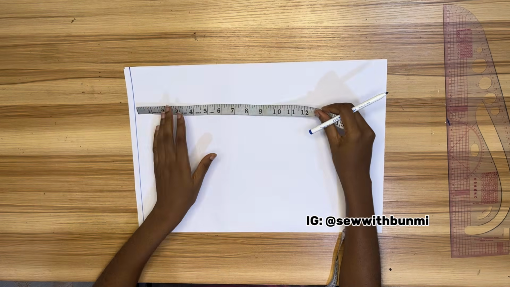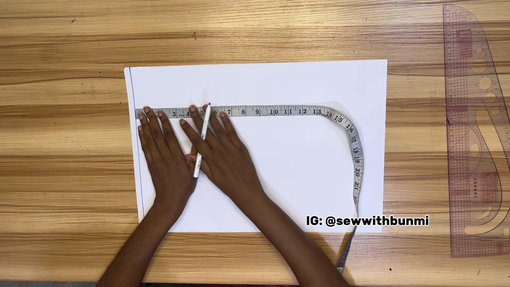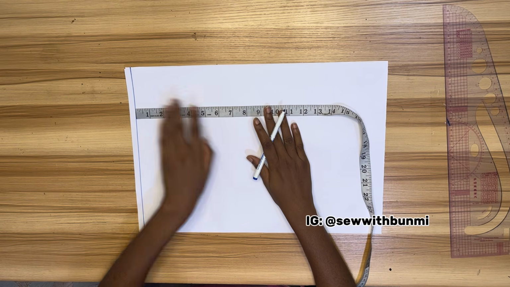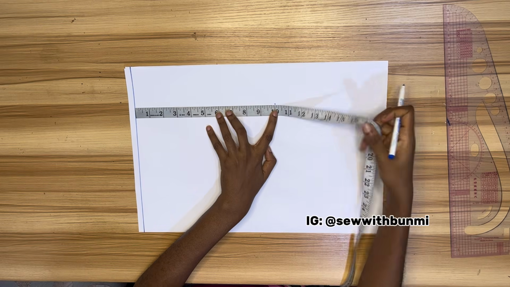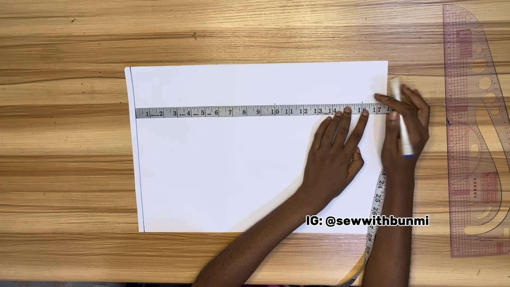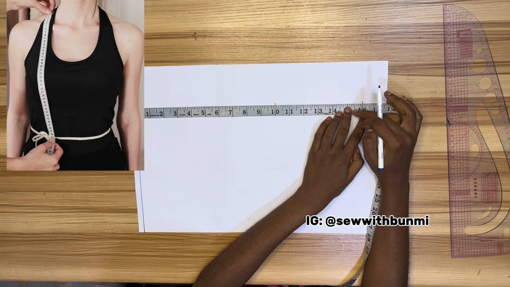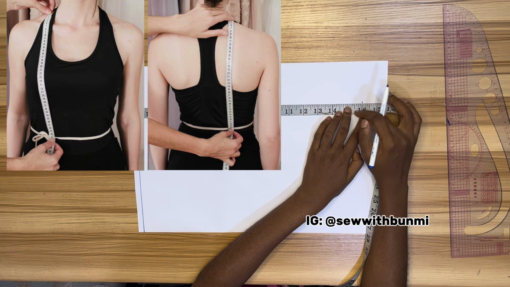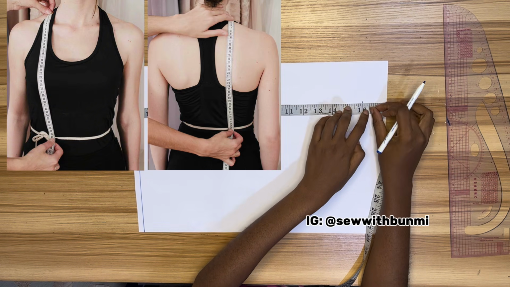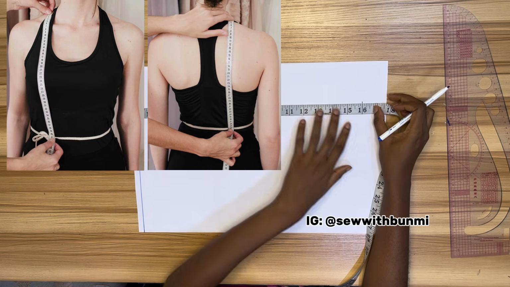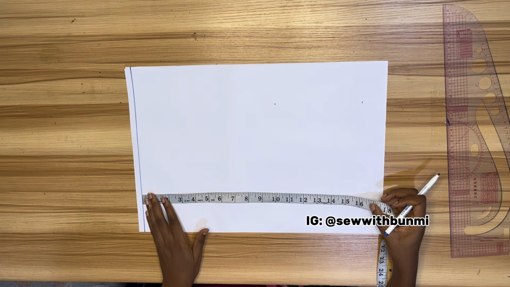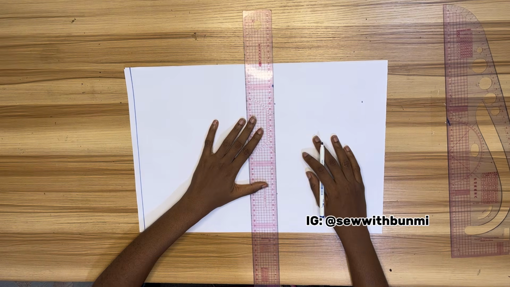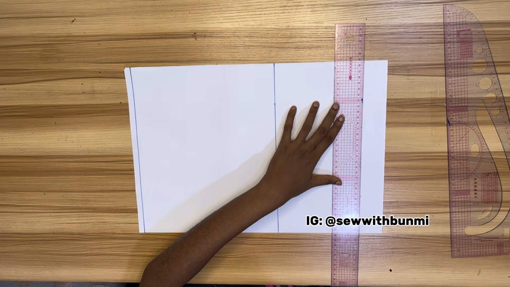shoulder line. And I'll go ahead and input my vertical measurements. My shoulder to my bust point is 10 inches and my shoulder to my front waistline is 16 inches. Remember that the shoulder to the front waistline is different from shoulder to the back waistline because we have our busts, our breasts in front, and we don't have that at the back. So I'll just go ahead and put the same measurement on the other side and then draw a straight line, just as you see me do.